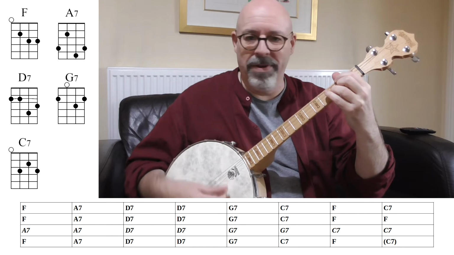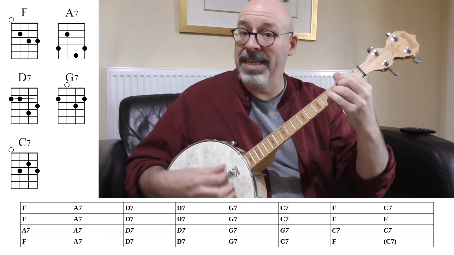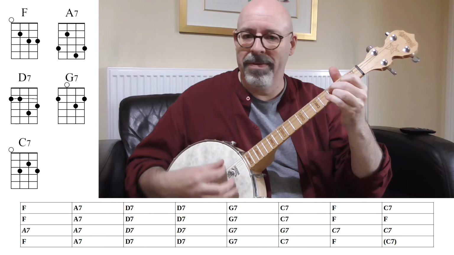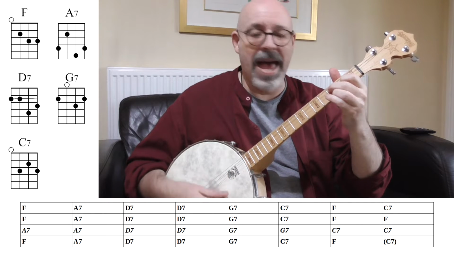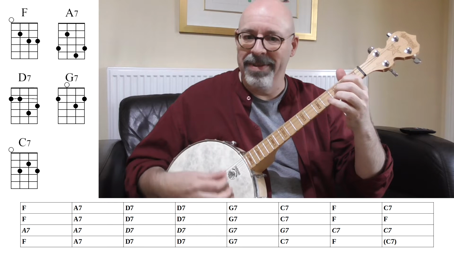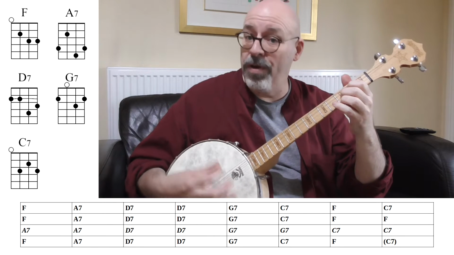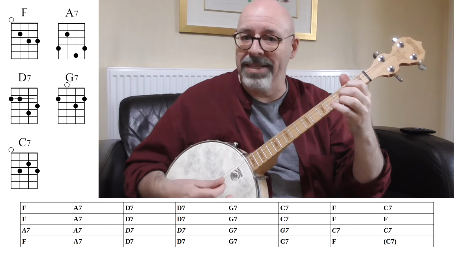Now G7, C7, and F. Now that's the first part of the tune. That's what we call the A section.